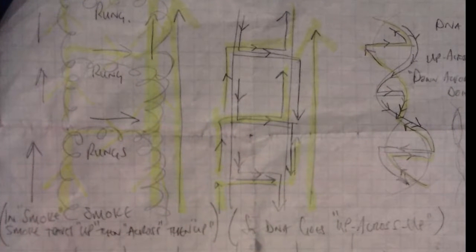Okay, so I drew this back on the 15th of September 2014, and we'll go to the top left hand picture, and you will see that on the left I've got rung, rung, rung, and the direction of smoke travel, and the picture in the middle shows the travel up and down. So if we go to the picture where it says rungs and we take the right hand bottom vortex, it goes up, across to the left and up. And the one on the bottom left goes up, across to the right and up. But then they come back again. So each one is going up, across to the right, up, across to the left, up, across to the right, up, across to the left, up.